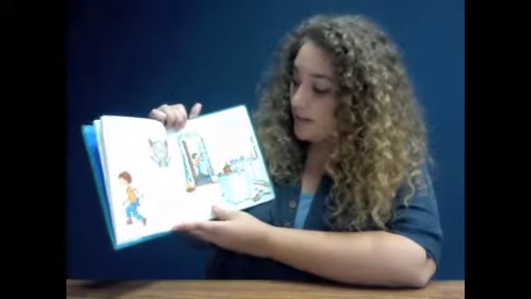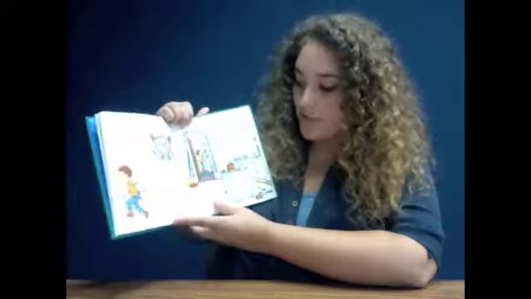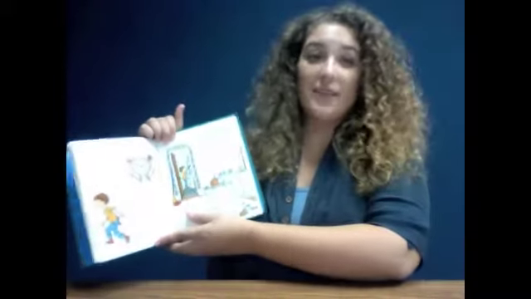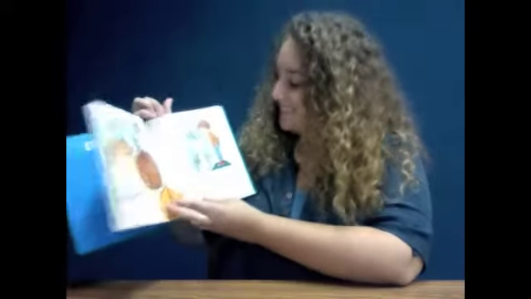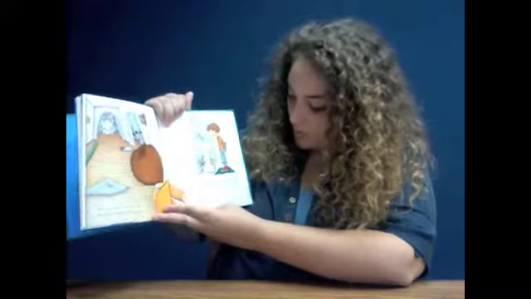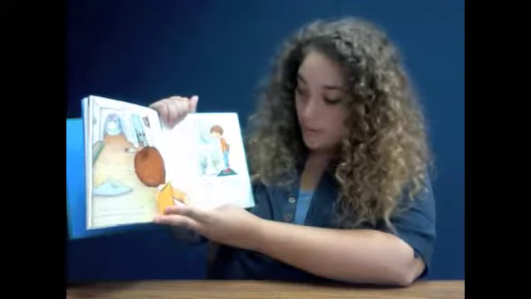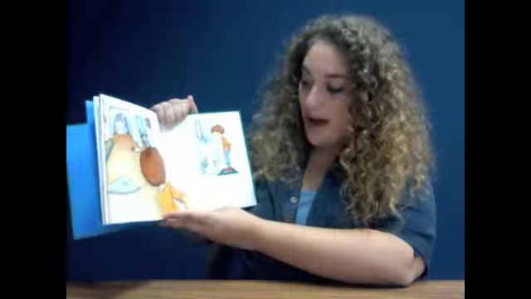When he looks in the mirror, he might notice his hair needs a trim, so he'll probably ask for a pair of scissors. Has this ever happened to you guys before? No. When he's finished giving himself a trim, he'll want a broom to sweep up. He'll start sweeping. He might even get carried away and sweep every room in the house.